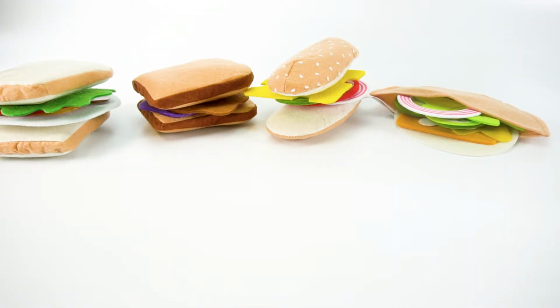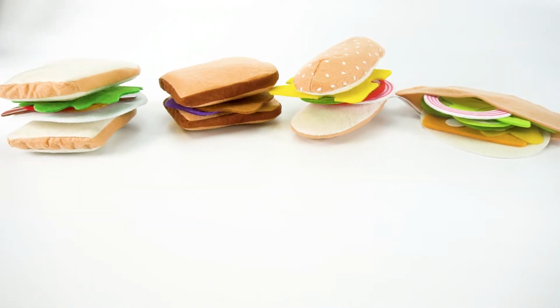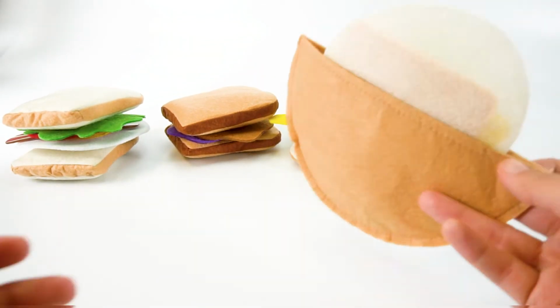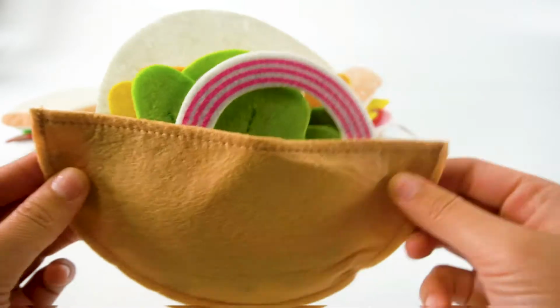Which one was your favorite? The breakfast sandwich, the peanut butter and jelly, the lunch sandwich, or the pita wrap? I think my favorite was the pita wrap, just because it was so fun to make. All right, I'm gonna eat my sandwich now.